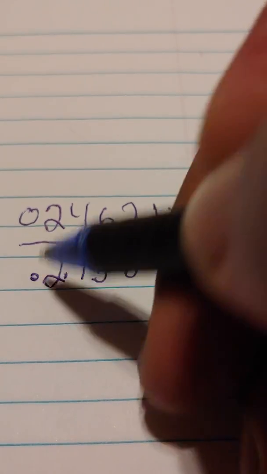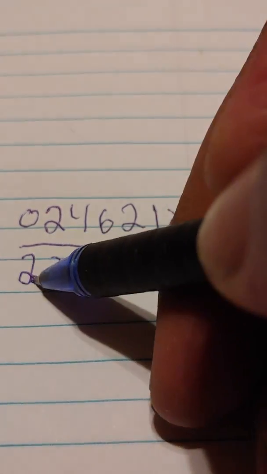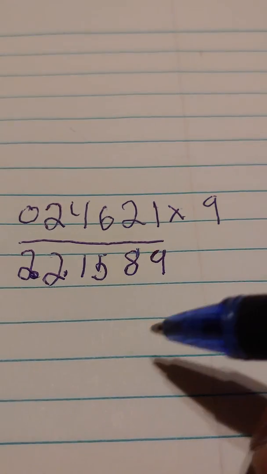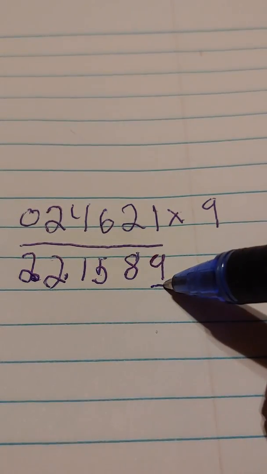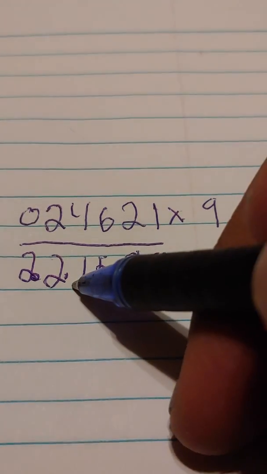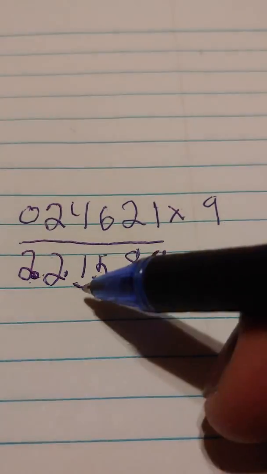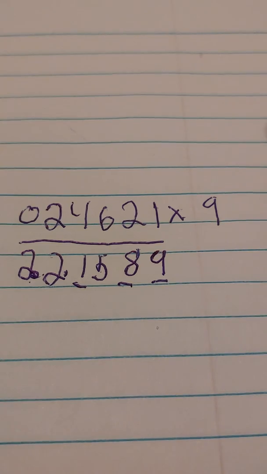Carry the 1. This time you would reduce by 1, but because there's a 1 there, you just bring it down. It's done. Again, you want to make sure it equals 9. Well, it's a 9 there. This 8 and 1 is also a 9. And this is 4 and 5. It's 9. So it's correct.